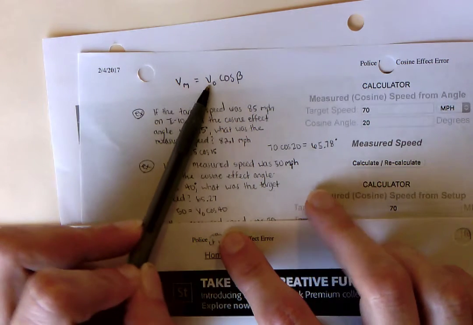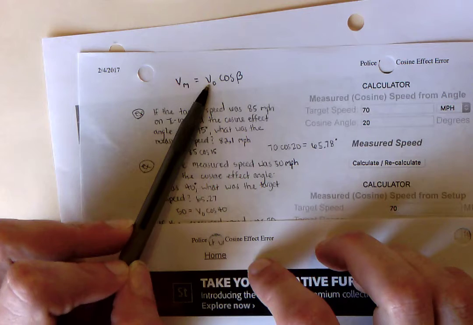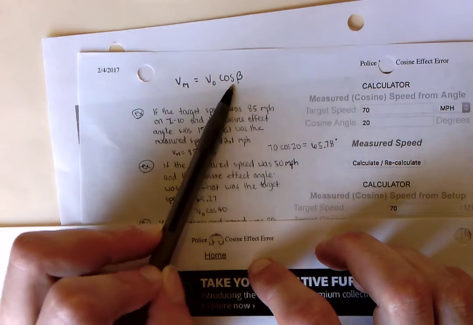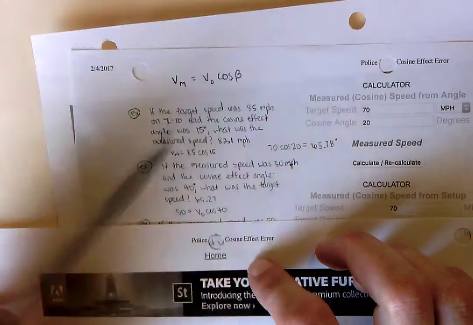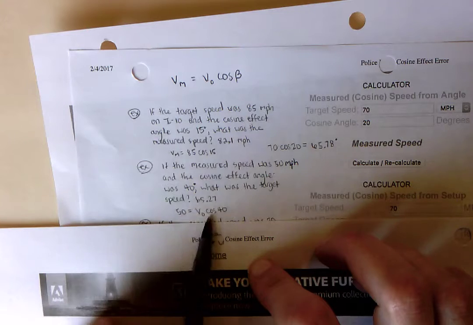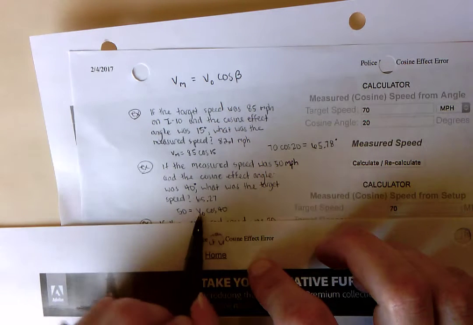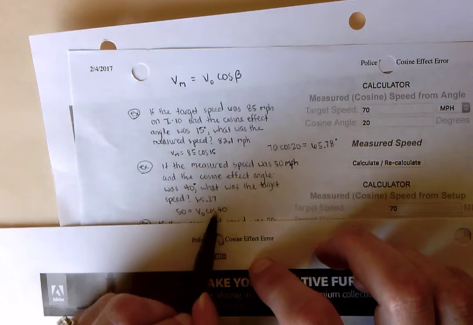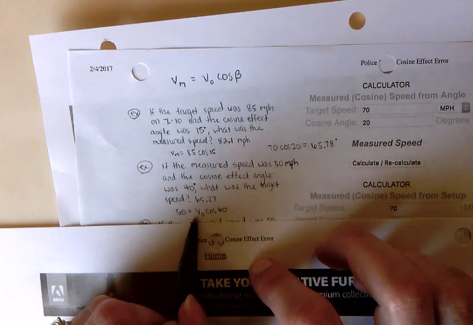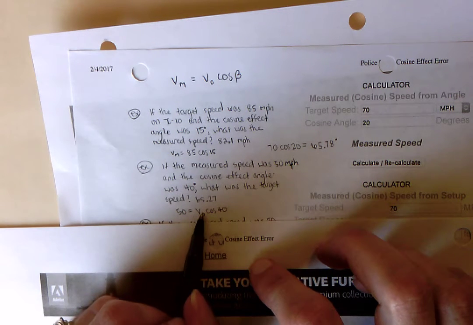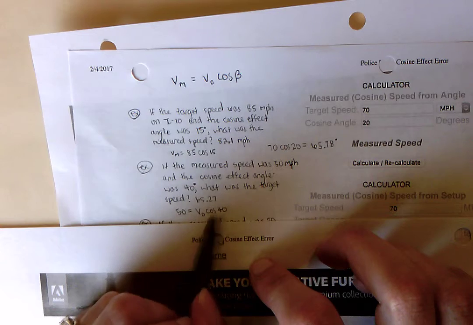We were not given the actual target speed. And then we were given the cosine angle, beta. So if you set that up, that's 50 equals V naught times cosine 40. Or 50 equals the actual speed times cosine 40.